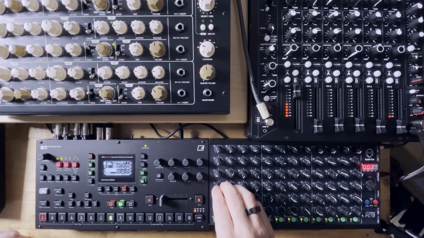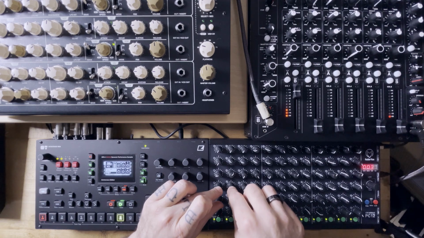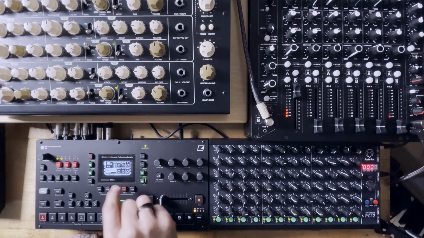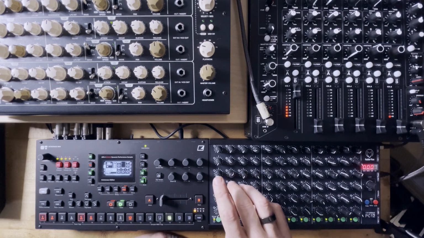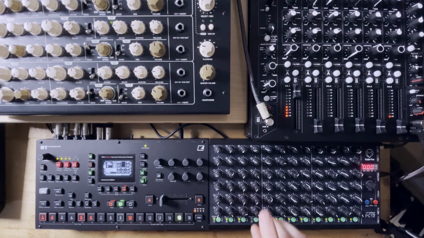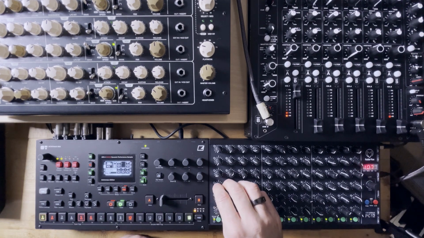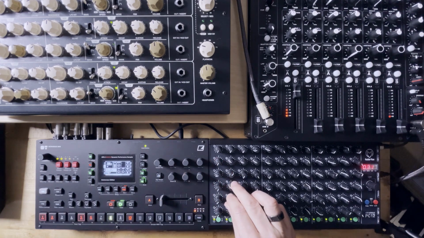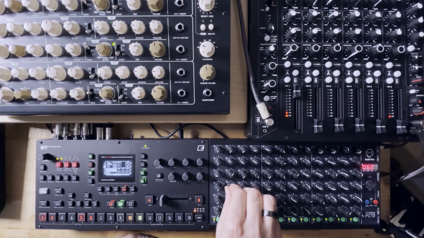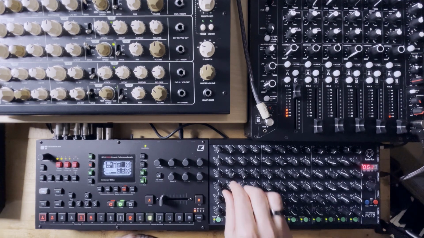Alright, then here these four I actually mapped to the lo-fi effect that I started using lately, because I didn't ever really dig into it, but it's actually very interesting. So I have a distortion here, you have the bit reduction, and these last two parameters here, I don't know what they do, but it's pretty fun to use them live.